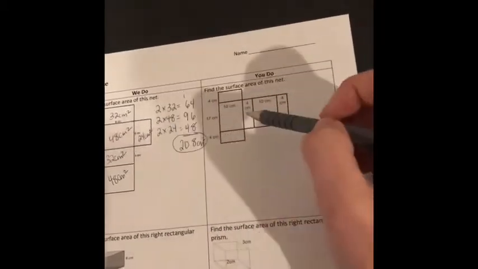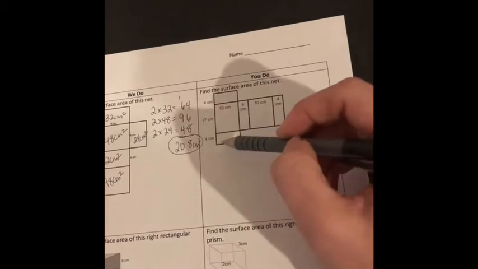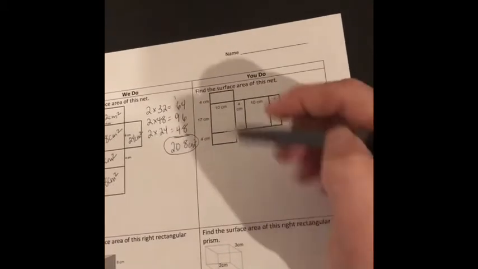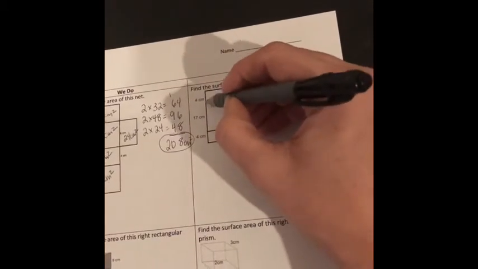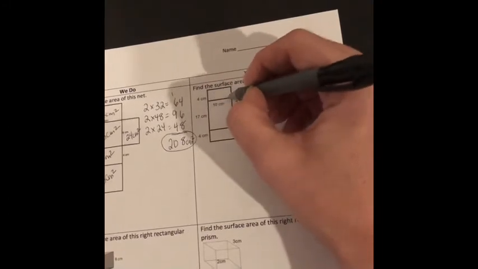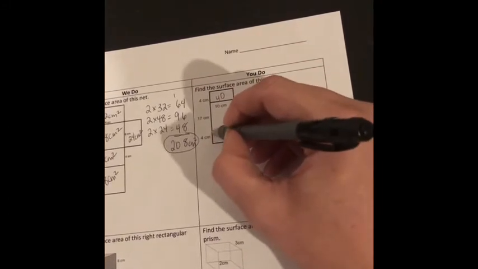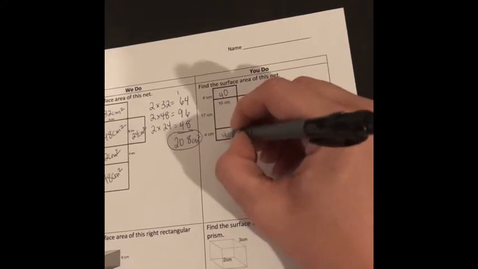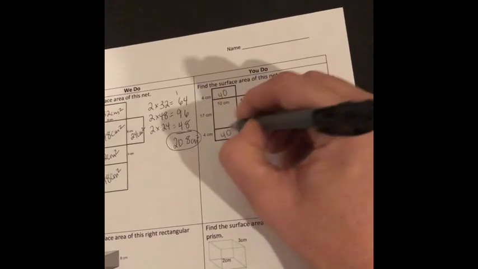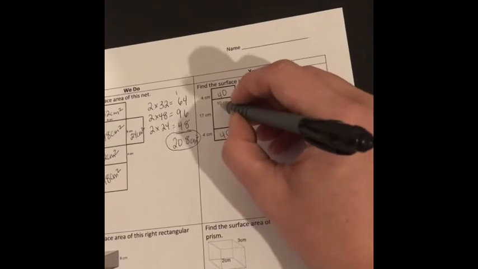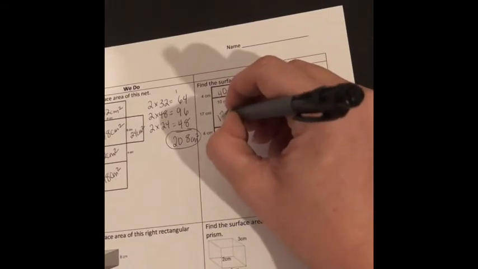On this one you can basically do the same thing. Fill out all these rectangles, what the surface area is, and then add them up. So this would be 4 times 10, which would be 40. This one would be 4 times 10 as well, which is 40. This one would be 17 times 10, which is 170.